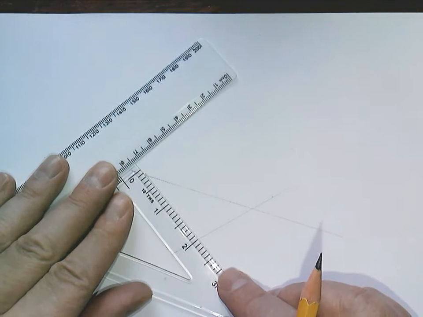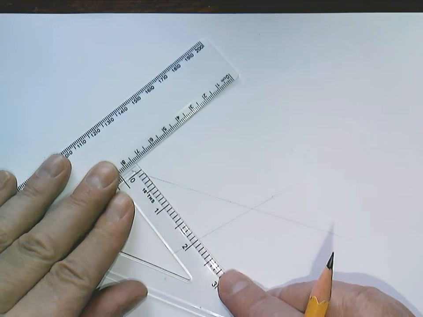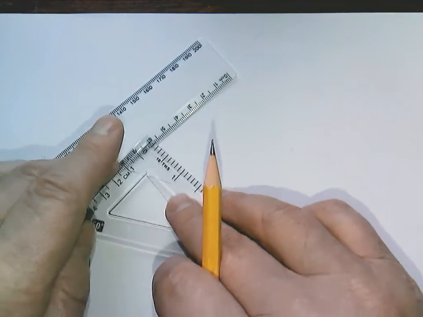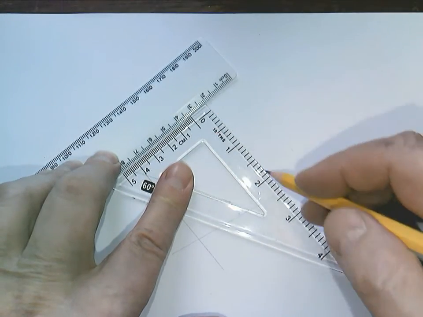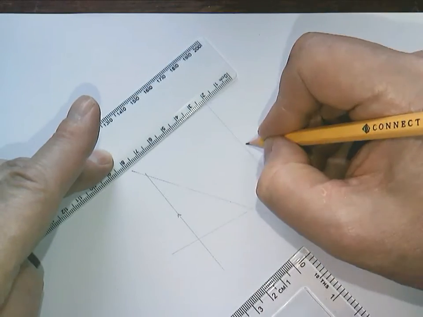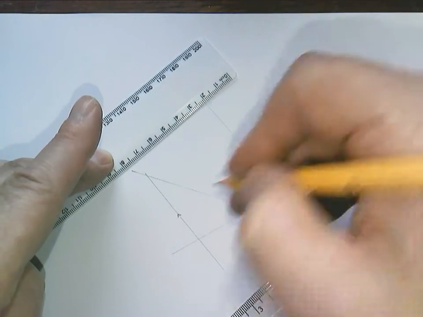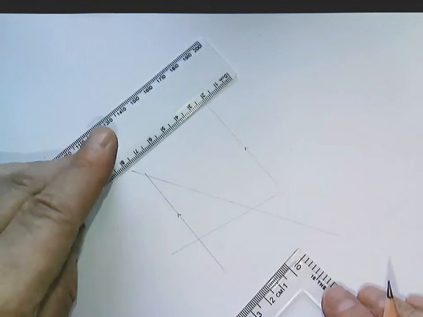We're certainly going to get something, and we should find that with a little bit of care we can get a triangle. So that's parallel to this. Now, in order to distinguish these two from the other lines, we put a little arrow on there to say they're parallel.